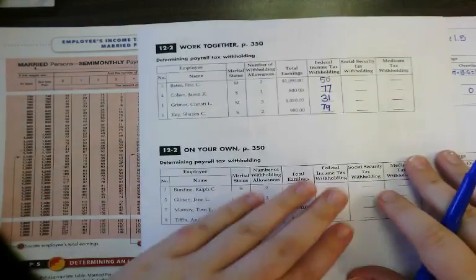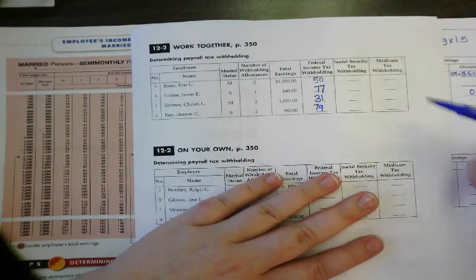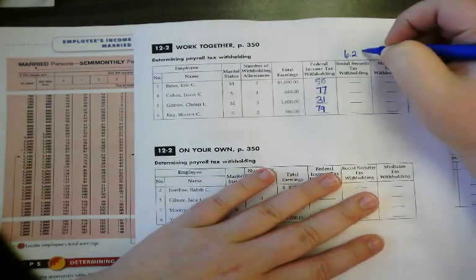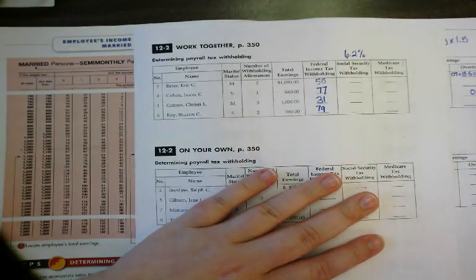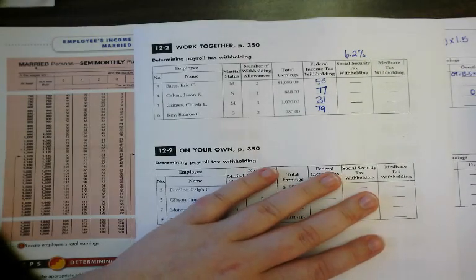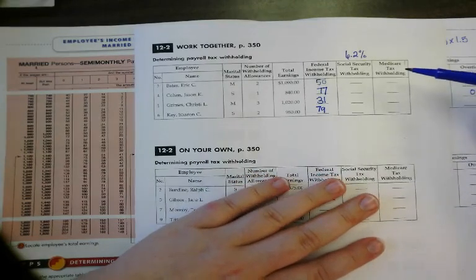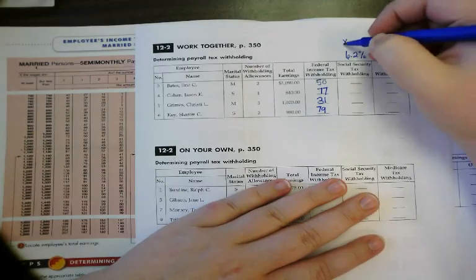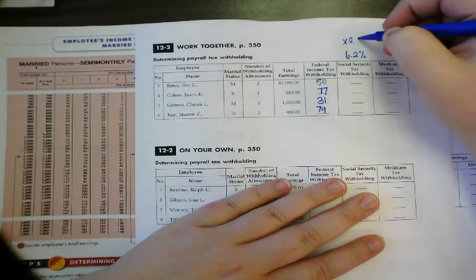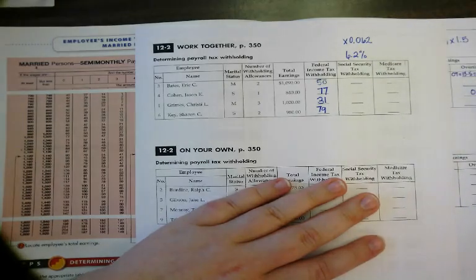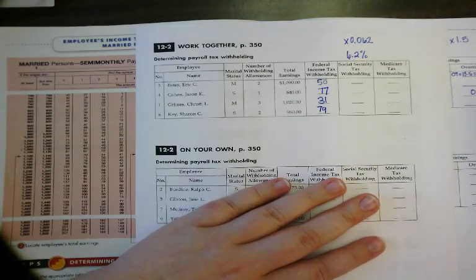Alright, so Social Security tax is 6.2%. That means that for every $100 you make, $6.20 comes out to go to Social Security tax. So we could also say that we multiply by 0.062, because that is the same thing as 6.2%.